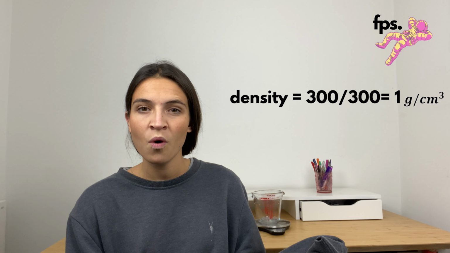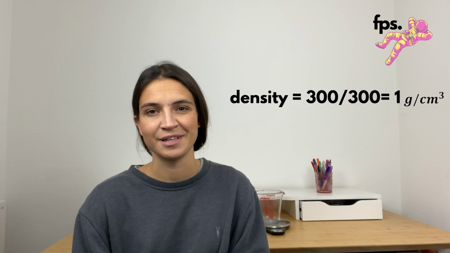That gives me 1 gram per centimetre cubed, which is good because that is exactly what I expect for the density of water. You might be asking yourself, what's the point in doing the experiment if you know the density already? Yeah, fair point. But what if my liquid wasn't water? Or what if I was trying to determine whether my liquid was water or not? I can use this method to find the density of different liquids.